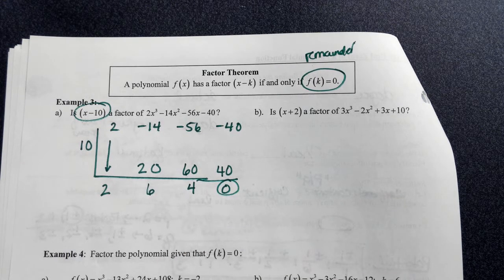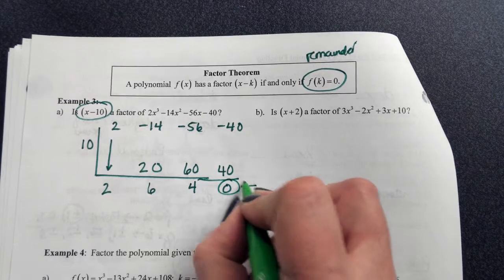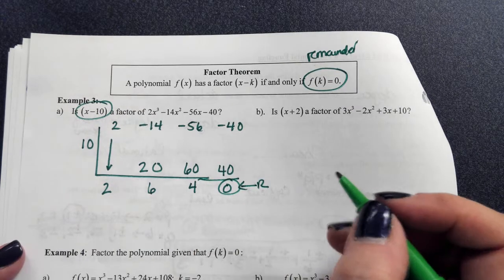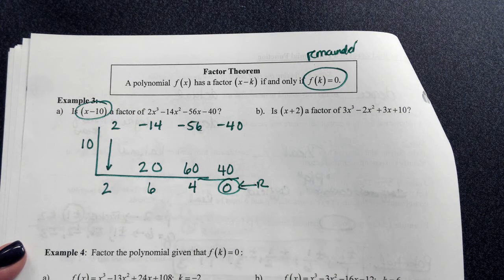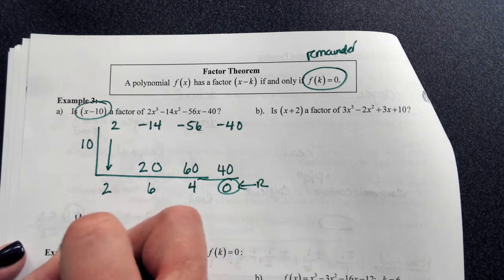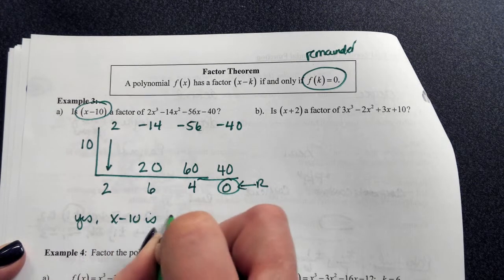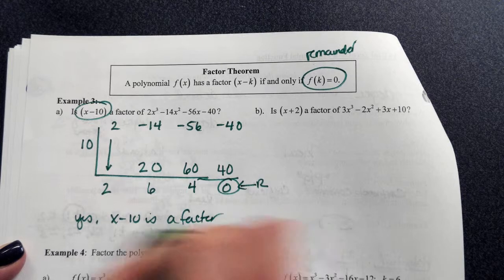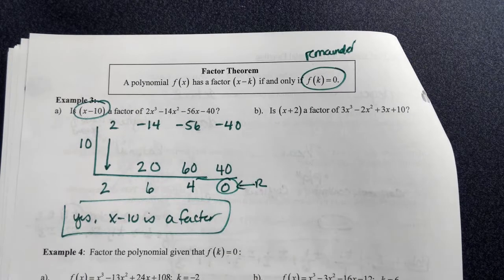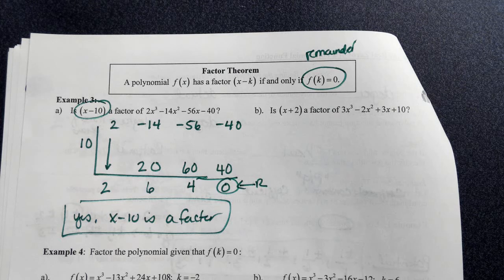So what's the remainder? Remainder is 0. So answer the question now. Is x minus 10 a factor? Yes. Again, it's a factor because your remainder is 0. You guys go ahead and do B for me. Tell me whether or not x plus 2 is a factor.